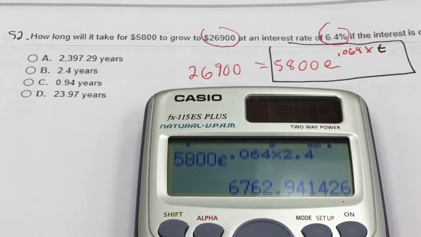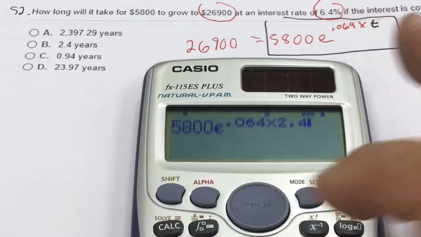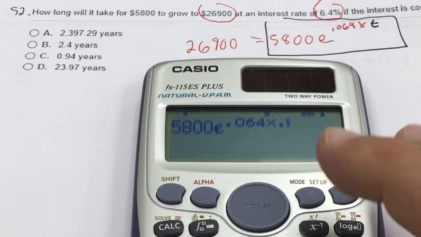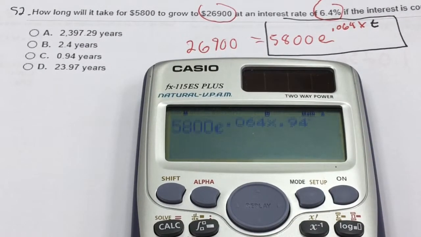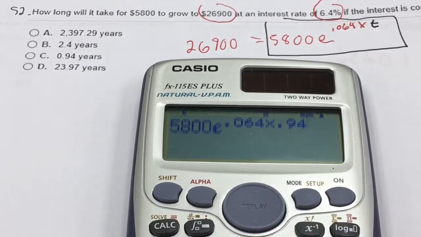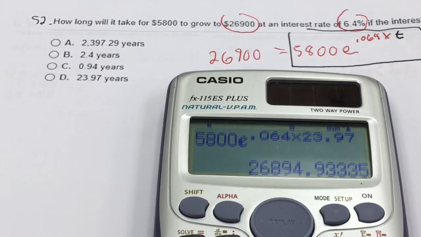It doesn't. So now I'm going to try 0.94 years. All I need to do is back arrow and delete that out and type in 0.94 years. Hoping it equals 26,900. It does not. Back arrow, delete, delete, delete, 23.97. Again, I'm hoping it equals 26,900, and it does. It's really close. So it has to be choice D.